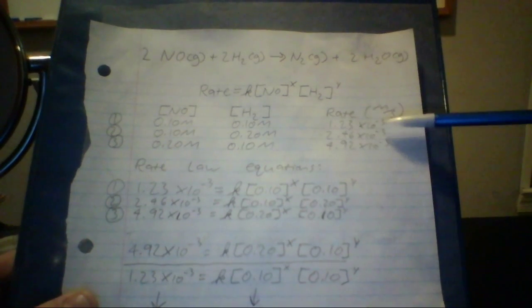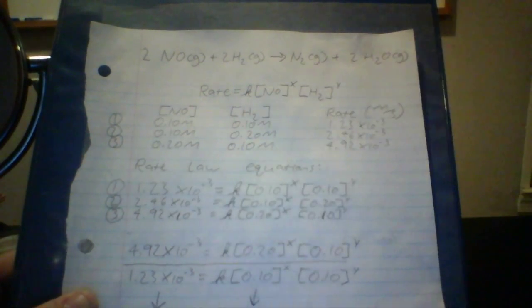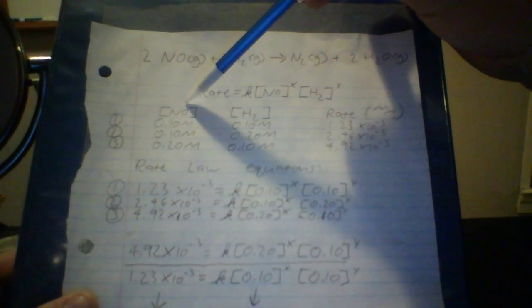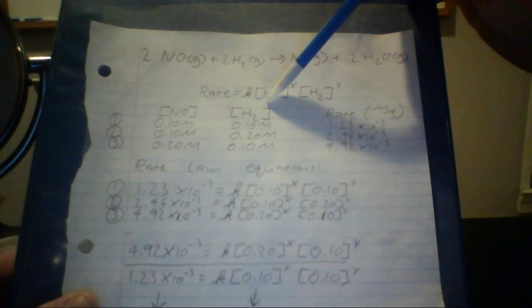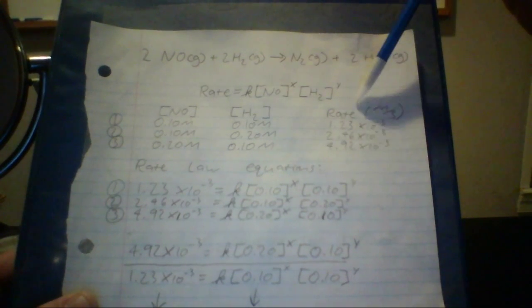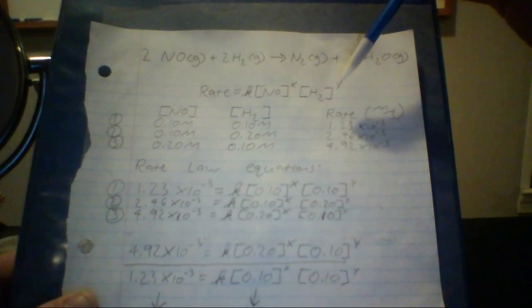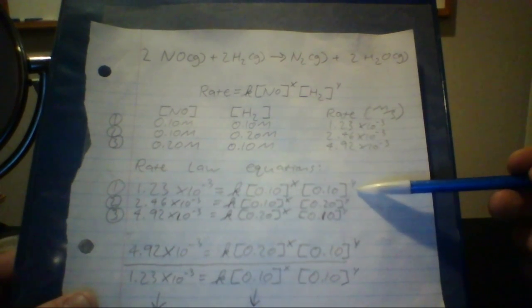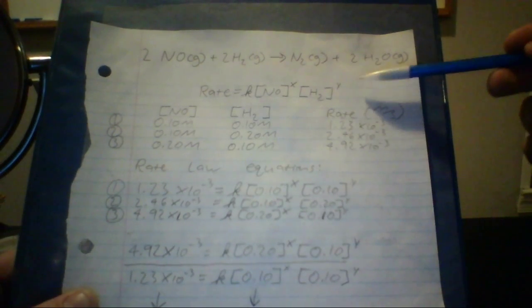So, here I have three reactions. Reaction 1, 2, and 3. And here I have the concentration of NO for all of those reactions. I have the concentration of H2 for those reactions. And I have the corresponding rate that would be measured for each of these reactions. And so, based off of these values here, we can actually come up with some rate law equations based off of these values and our generic rate law.